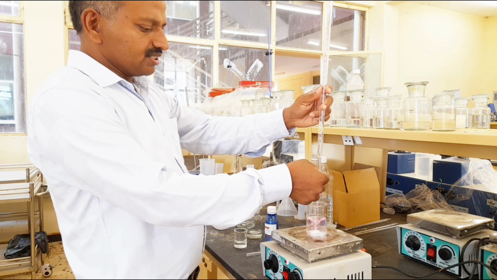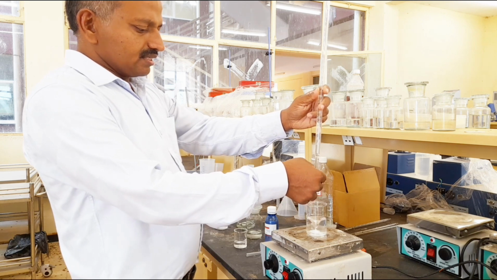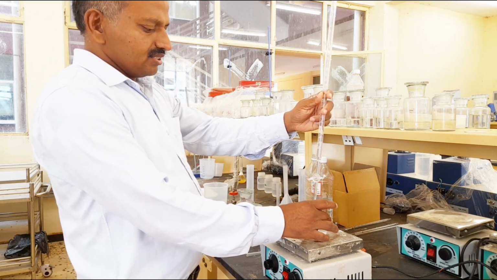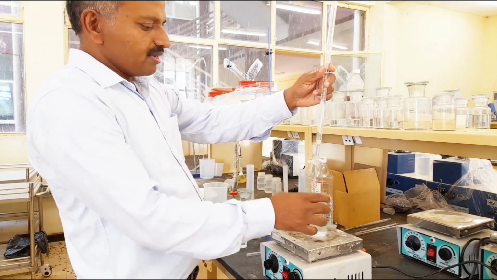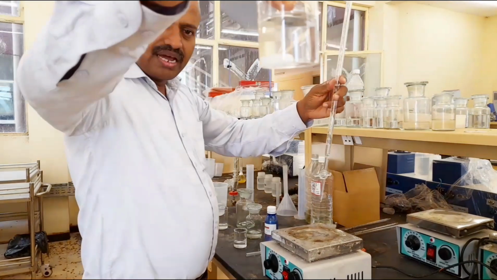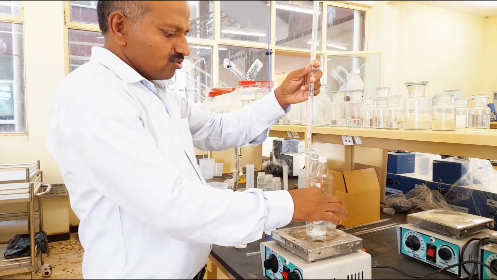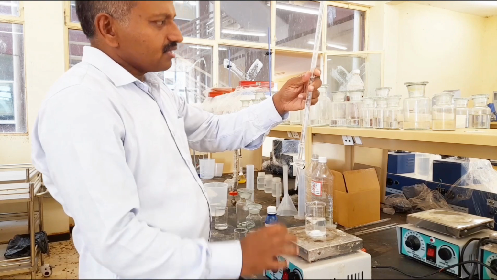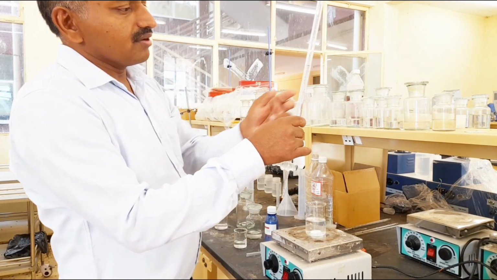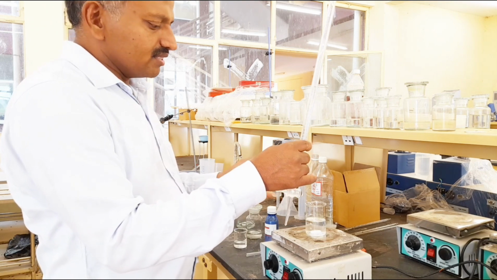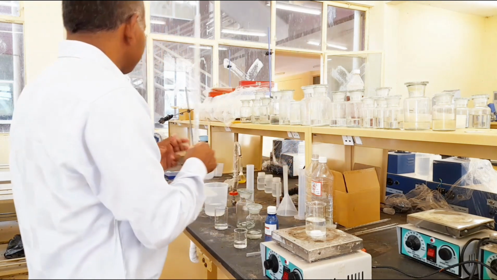Yes, suddenly the color changes. See, the color changes from pink to colorless. So you can see the change of color. Now the burette reading is exactly 14 ml. You can see the color, pink changed to colorless. So this ends the reaction. Now we can stop the stirrer. The value is recorded as 14 ml. Now we can find out the strength of this mixture, and also the composition.